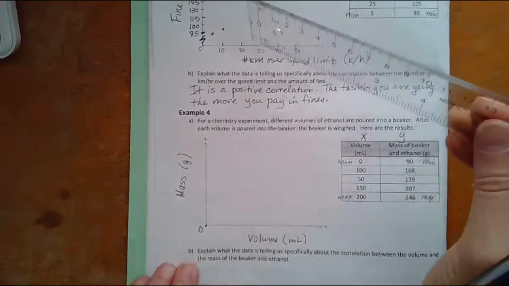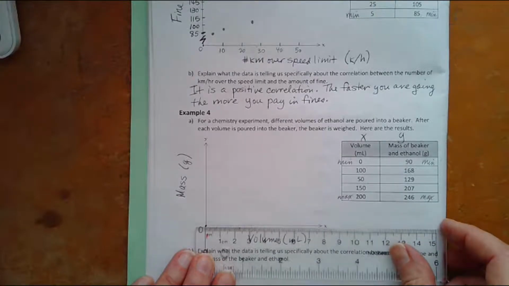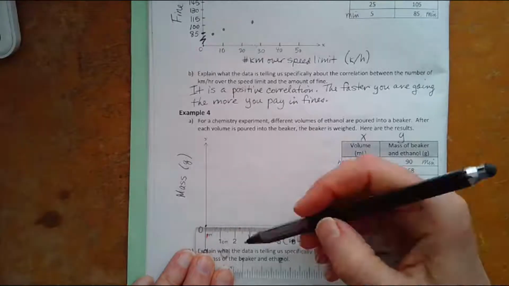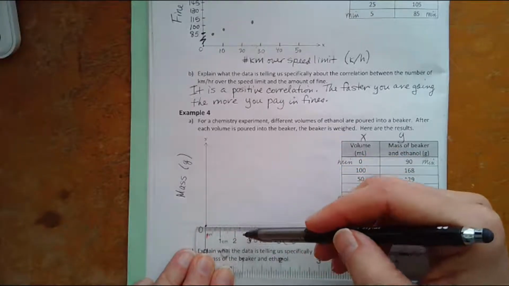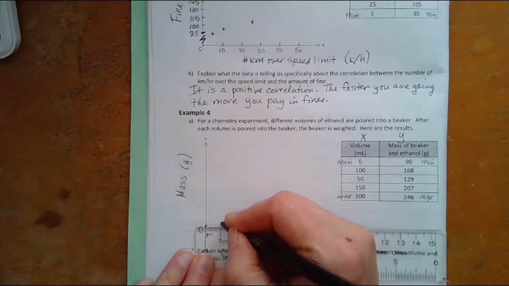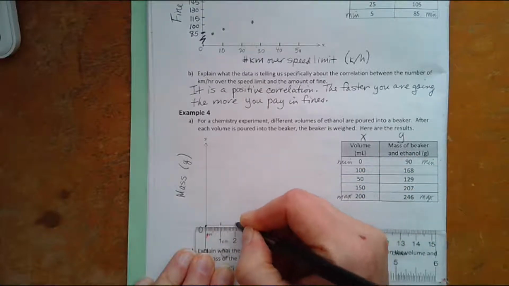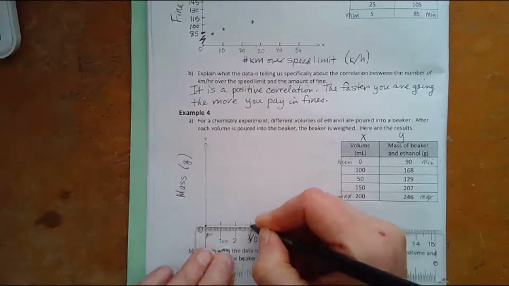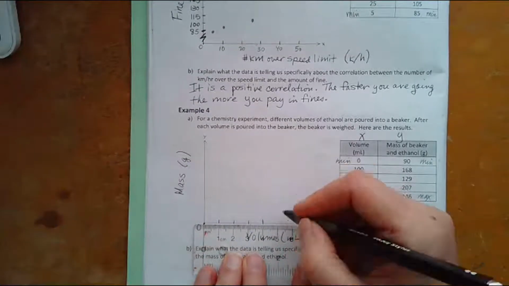So I'm definitely going to have to use a larger scale than what I used above. So let's see if I go by 25s, I think I might just make it. So I think I'm going to go 25, 50, 75, 100, and so on up to 200, and I just make it, right?